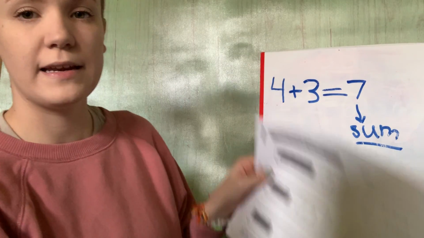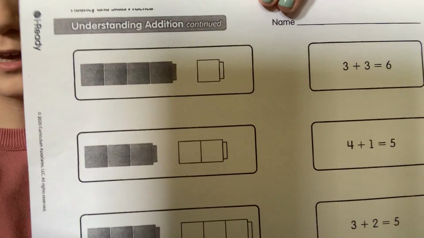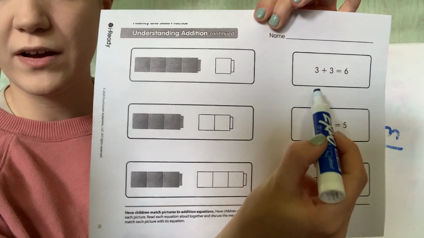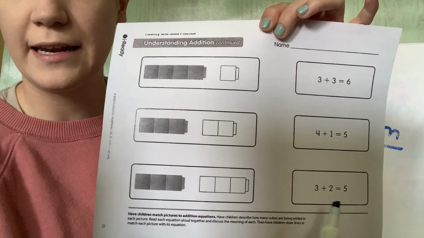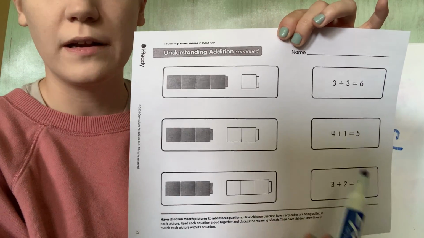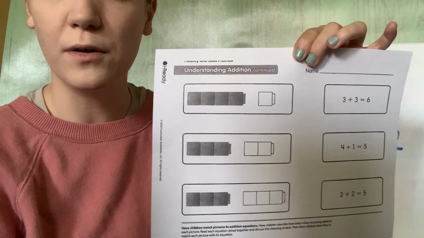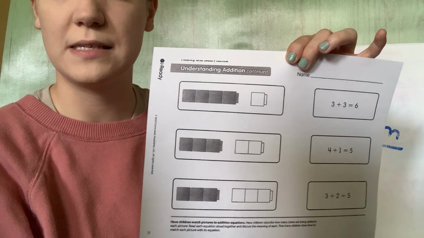All right, the next one is understanding addition. Okay, it looks like this. Now, on this side, you're going to have completed number sentences, okay? They already have the addends and the sum, okay? Now, what you have to do is look at these pictures over here and figure out what set of cubes matches the number sentence, okay?